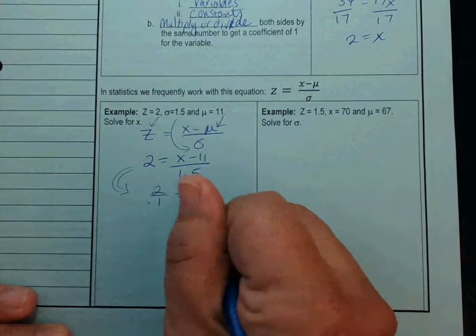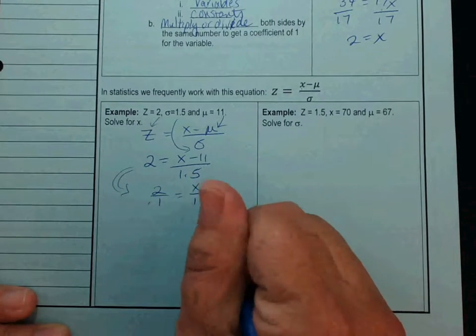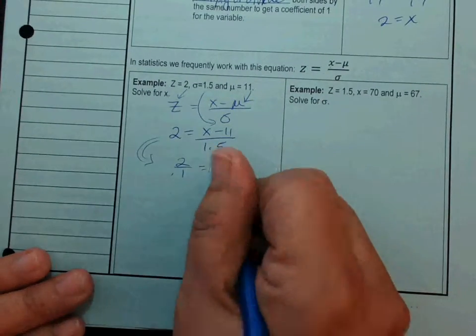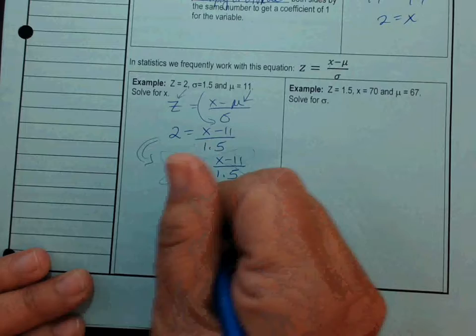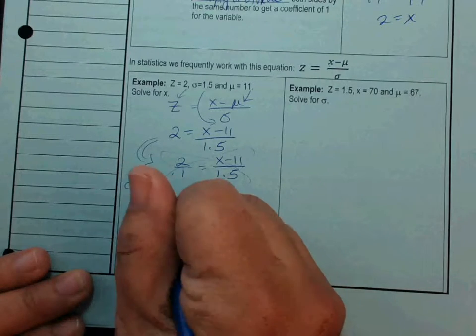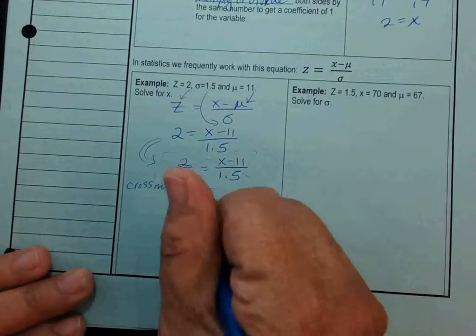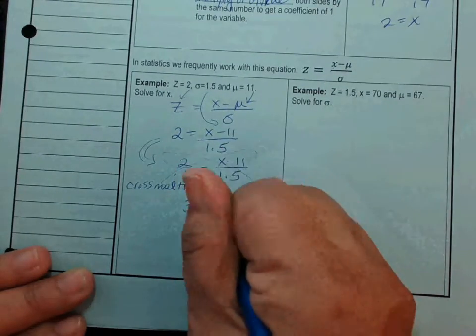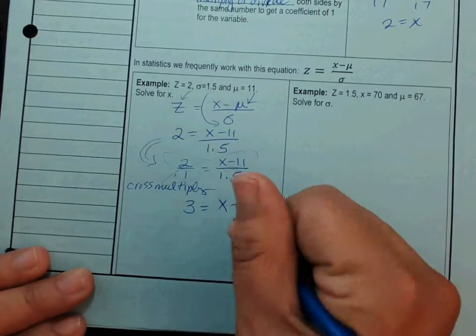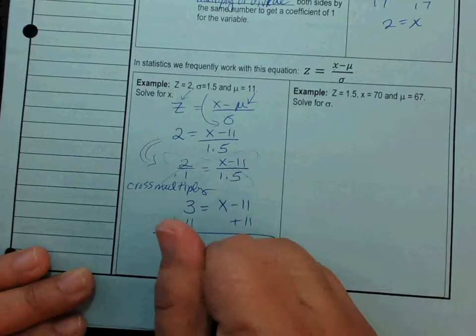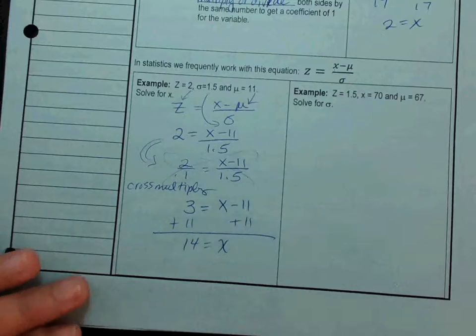So when you have a fraction on both sides, it just feels better because a lot of you like to cross multiply. So we cross multiply next. 2 times 1.5, I hope you know that's 3. 1 times x minus 11. Then I finally add 11 to both sides. And I find out that x is 14.